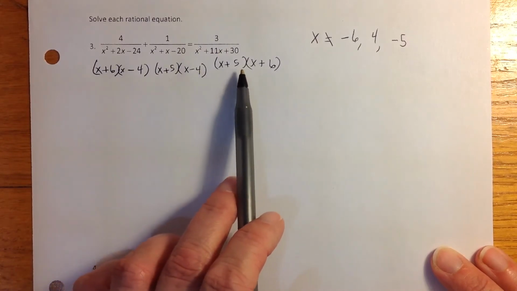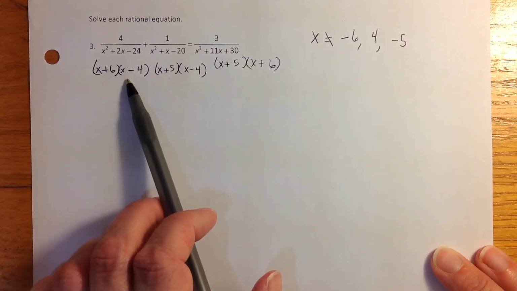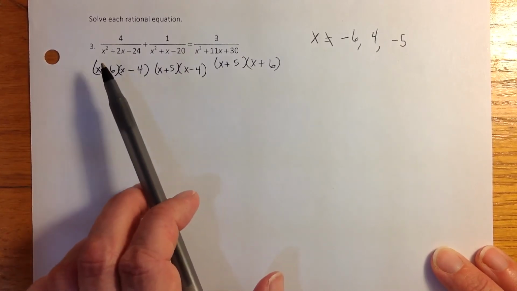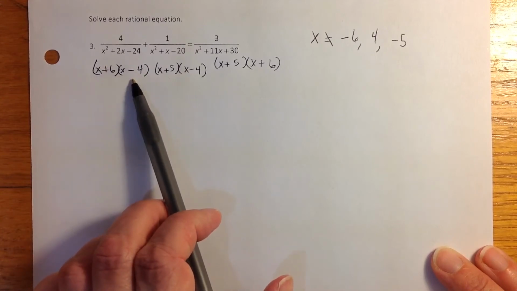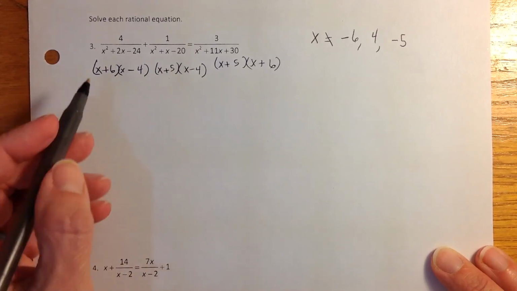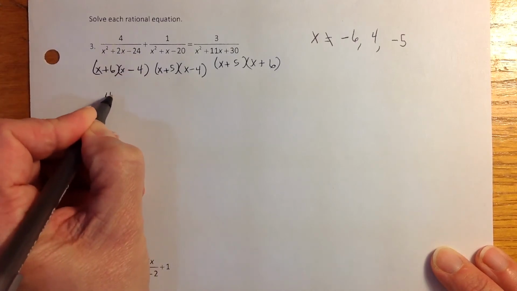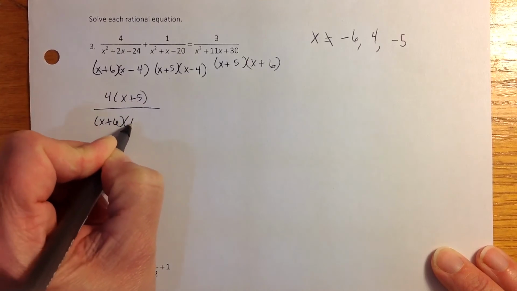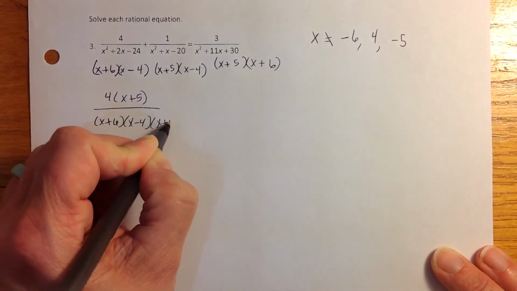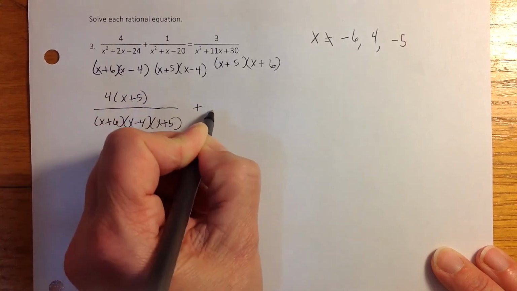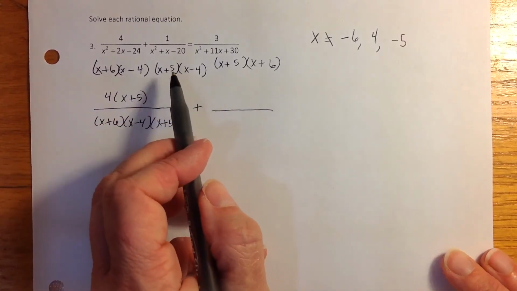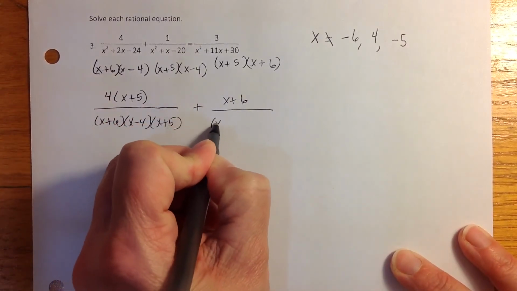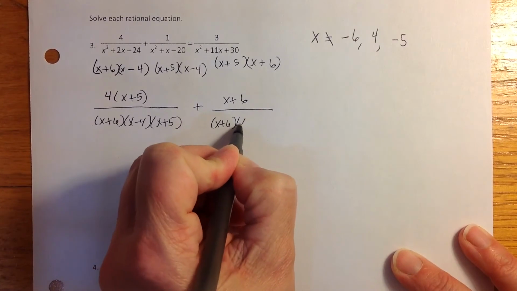Now what I'm going to do is build my LCD. So we build our LCD by seeing what is missing from this denominator. So I have x plus 6 and I have x minus 4, but I do not have an x plus 5. So this fraction needs that. So I'm going to do 4 times x plus 5 over x plus 6, x minus 4, x plus 5. Plus, this fraction is missing x plus 6. So I'm going to write it in the top, and I'm going to now have the denominator I need.